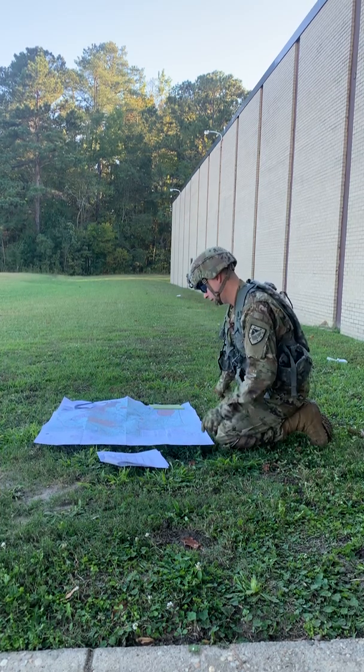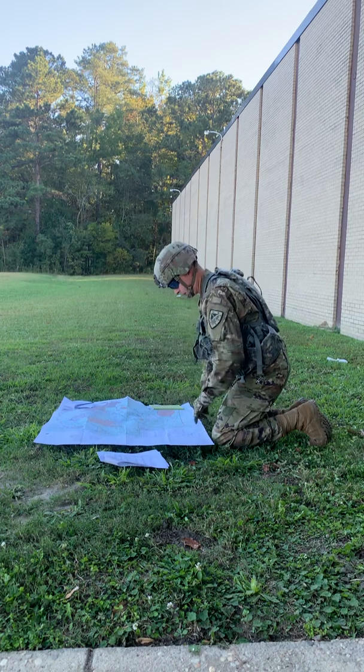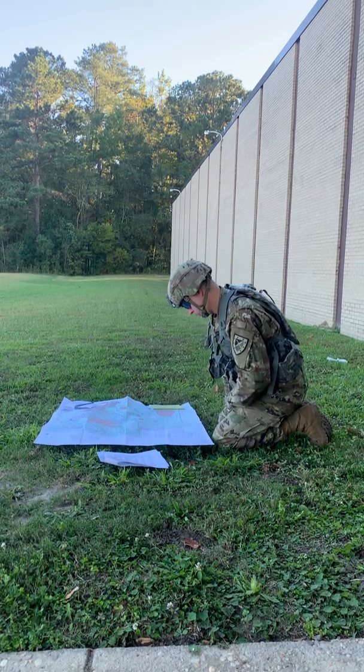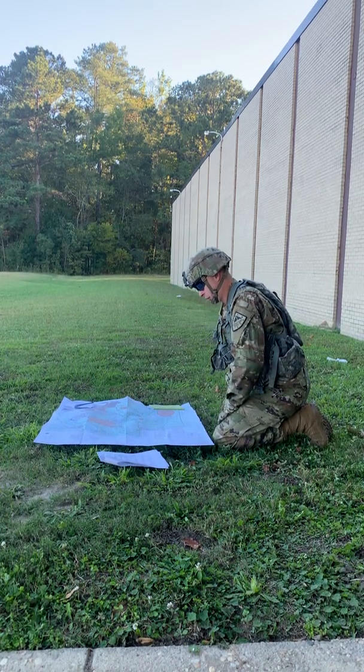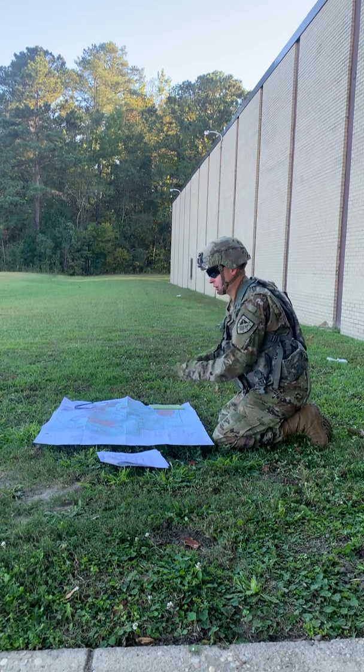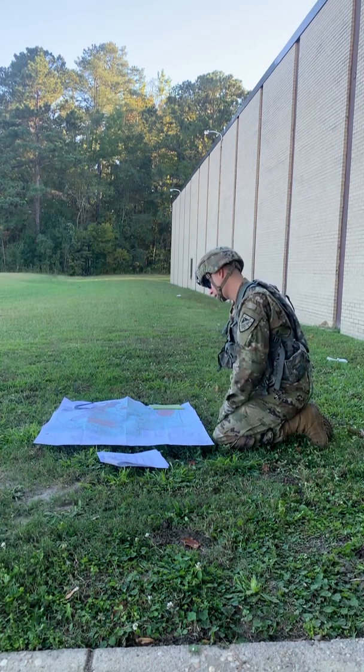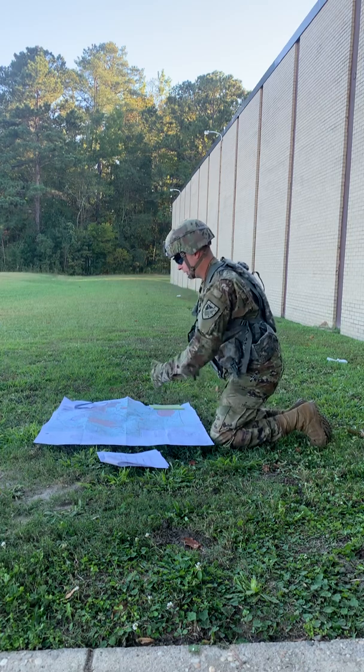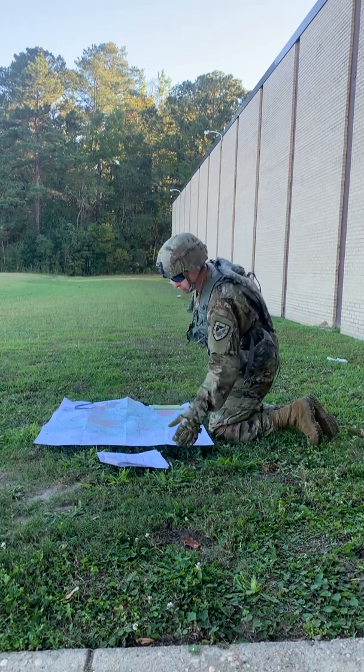So if you look around the map, you're going to see these numbers. That is your start grid, or how to start to get a grid. You take these numbers, and even in the middle of the map you have numbers too. And that's how you can find a grid with a protractor.